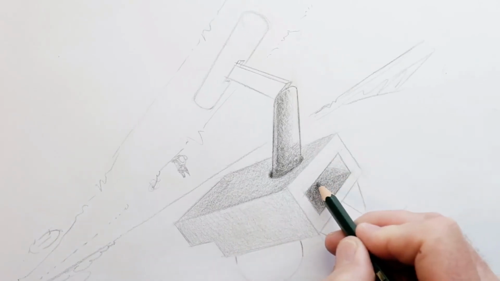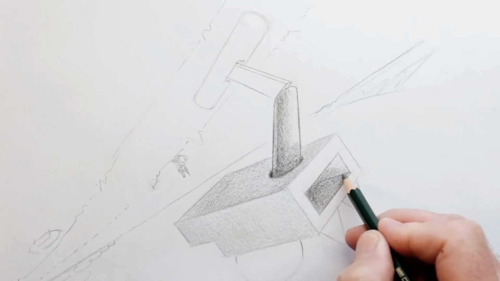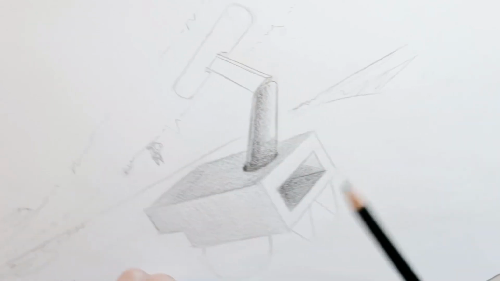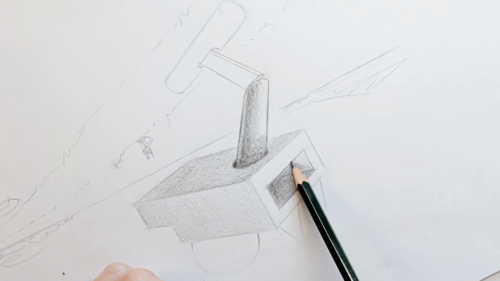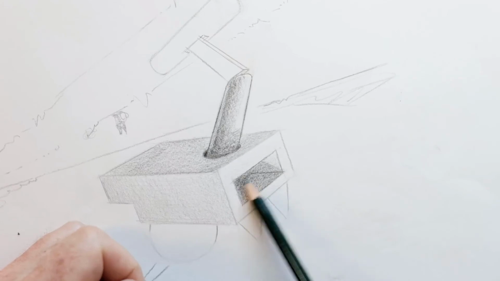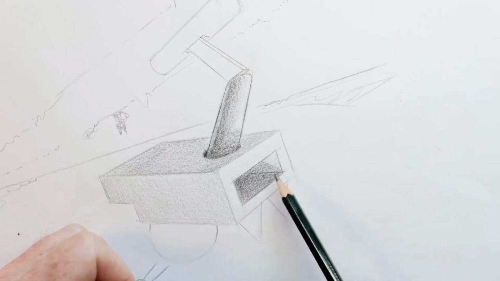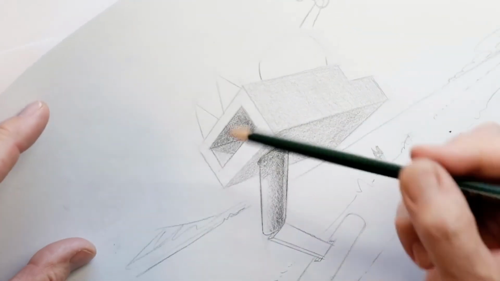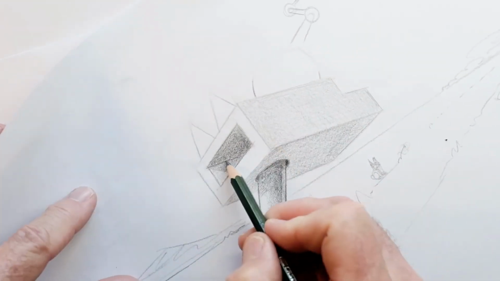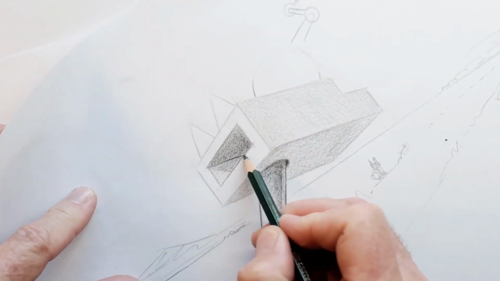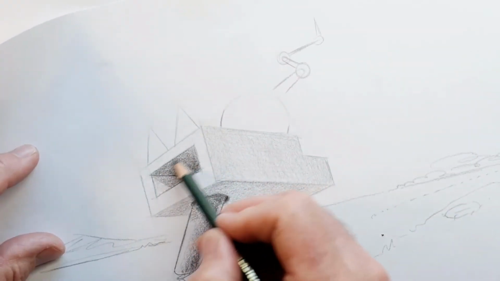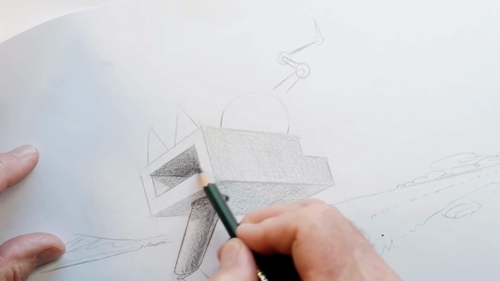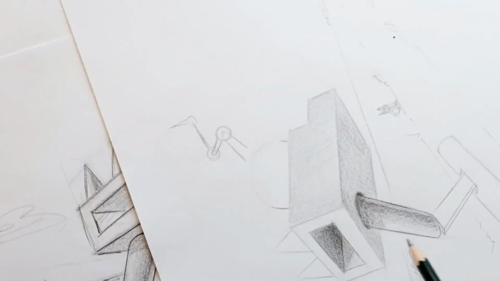So we've got the line of the edge, we should see that clearly. We've got the cast shadow. And then the underside, the form shadow underneath. And if it's getting a bit confusing, it's because this is too similar to that. So I'll just make this a little bit darker to distinguish it. All right, that's pretty good.